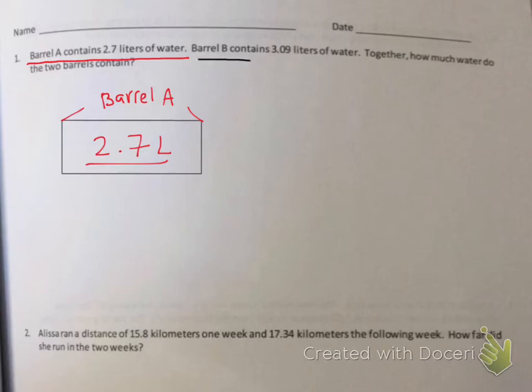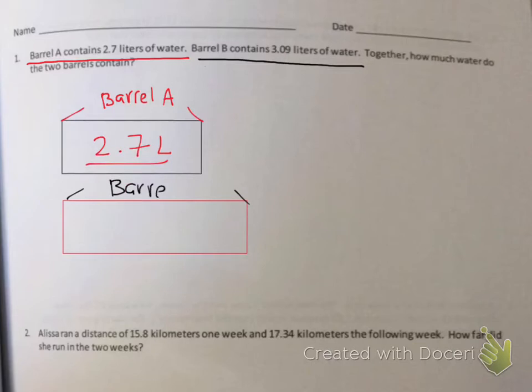Barrel B contains 3 and 9/100 liters of water. So, a little larger. Okay. And inside barrel B is 3 and 9/100 liters.